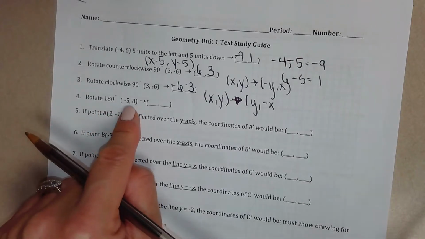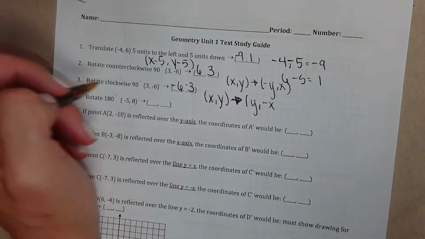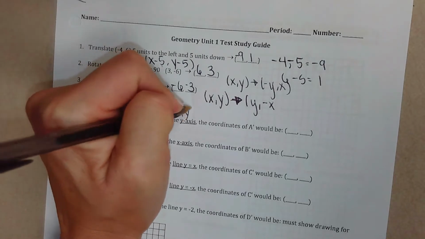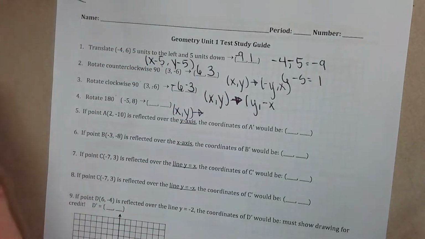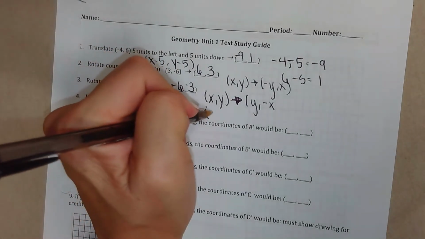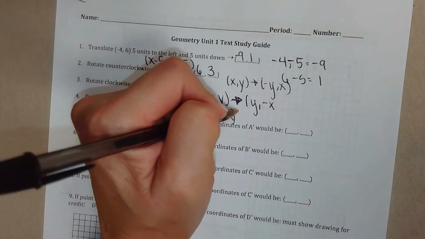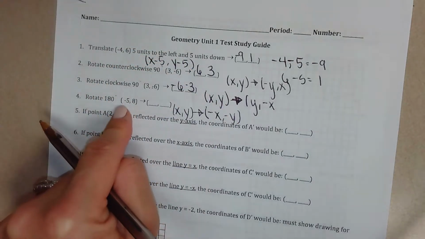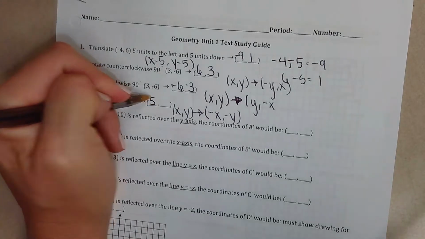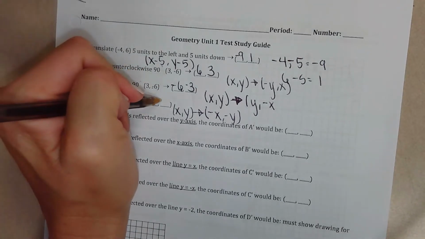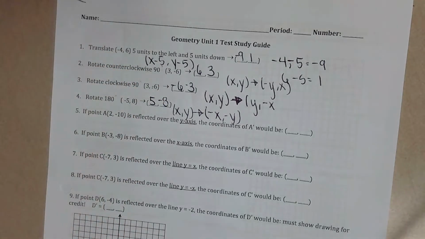All right, rotate 180. Well, that one's not too bad. All that happens here is we have x and y, and they just switch values. So it becomes negative x, negative y. Well, in this case, our x is already negative, so that's going to become opposite. And our y is positive, so it'll become negative.